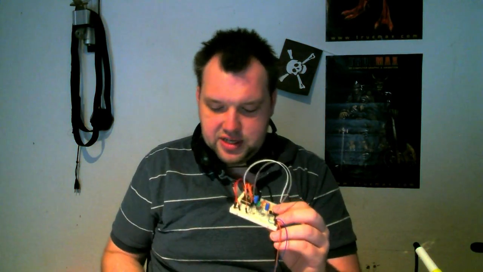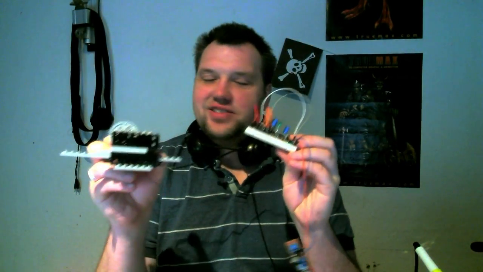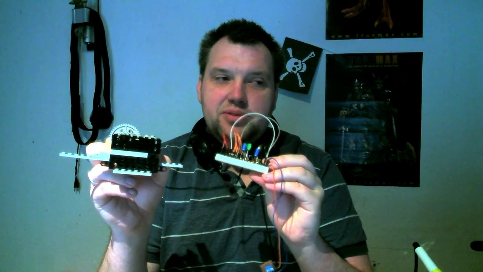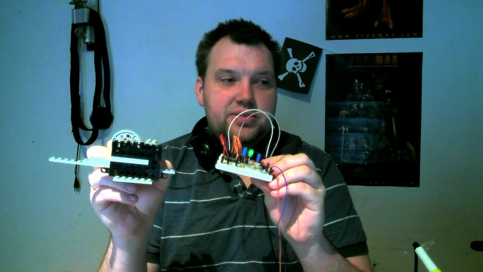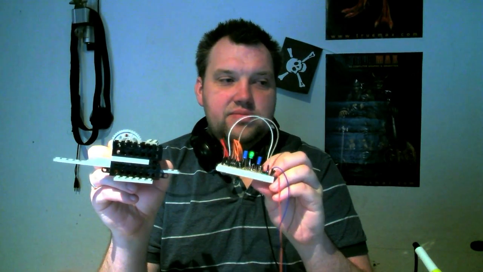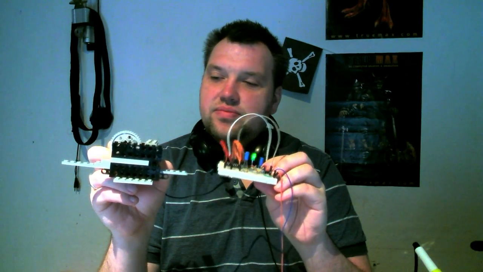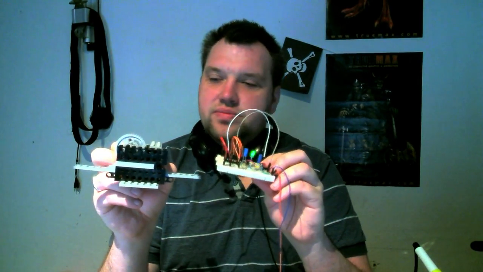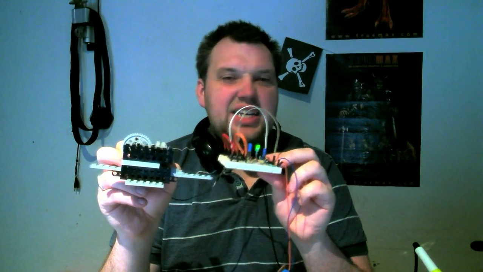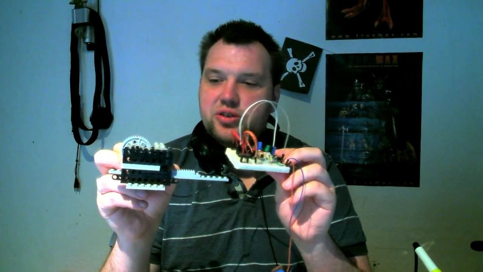So, if I maneuver this around and hold this like this, you should be able to see. So, this is a completely electronic version of the circuit we're going to do.